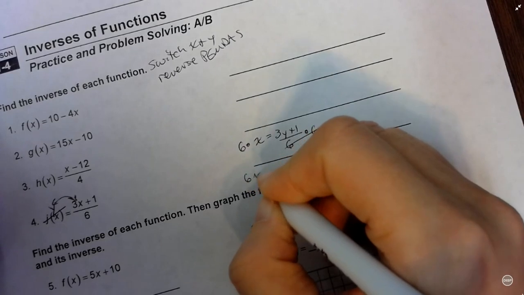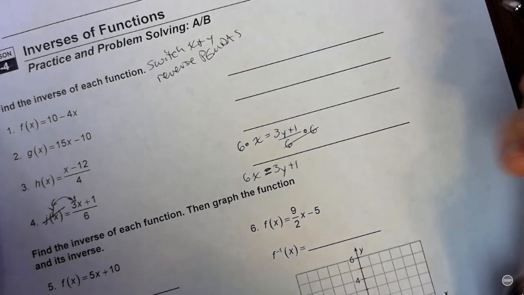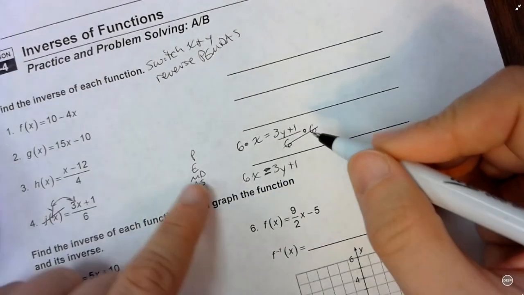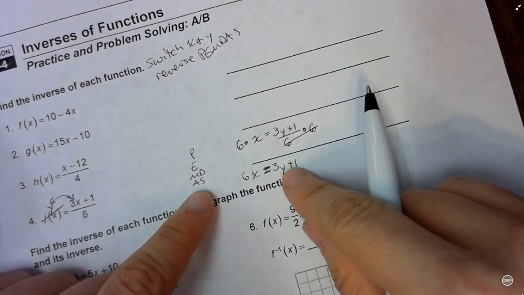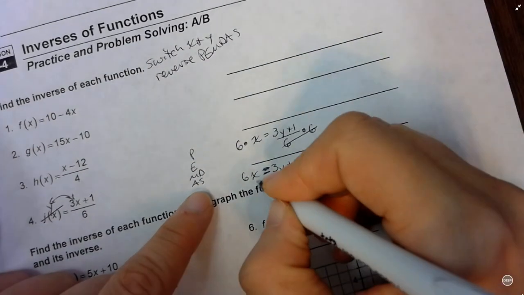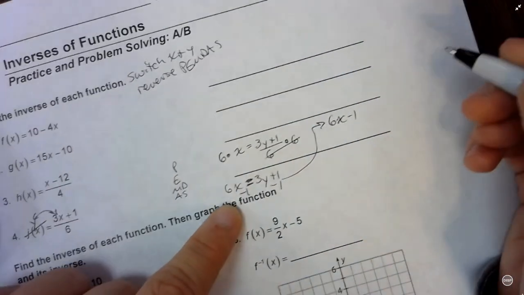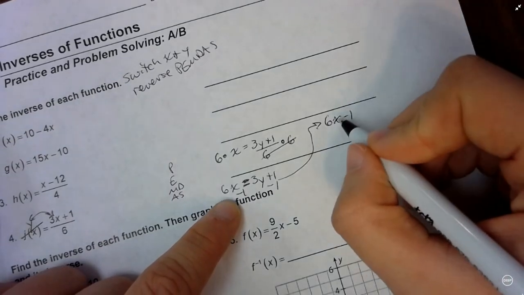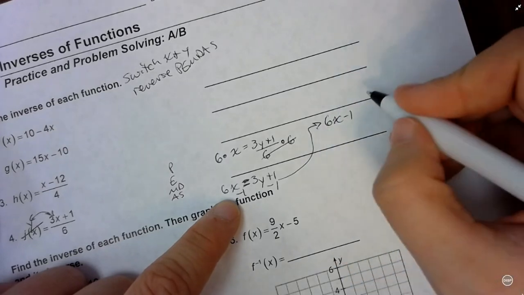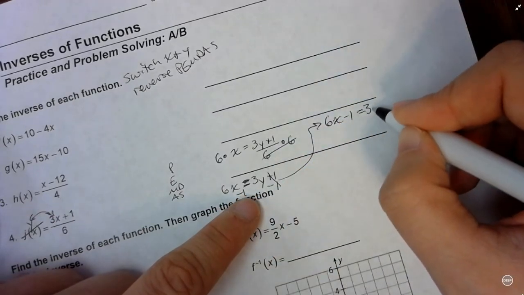So I have 6x equals 3y plus 1. Well, now we can continue with reverse PEMDAS. So do I have anything I can add or subtract to get that y alone? Well, yeah, I have this plus 1 I can get rid of. So minus 1, come back up here. So I have 6x minus 1. Be careful, don't make that 5x. You're not subtracting 6x minus x. There's 6x minus 1, and you don't know what x is, so you can't combine those. And then equals, these cancel out, 3y.